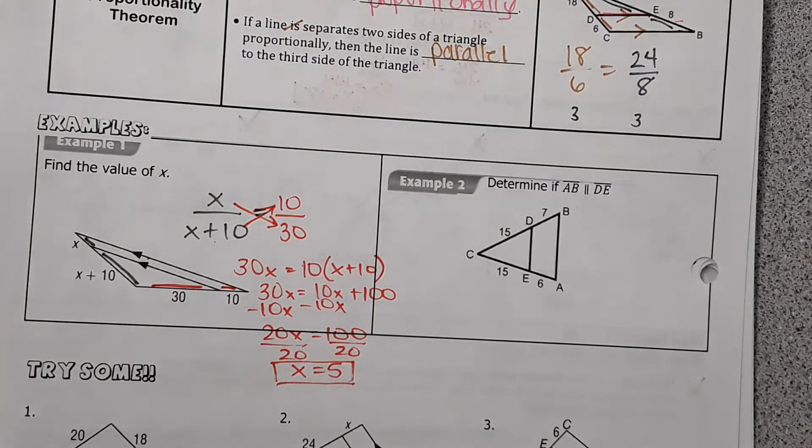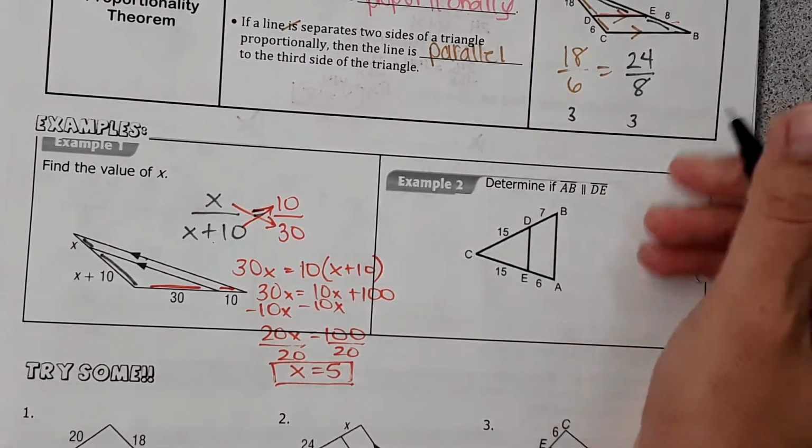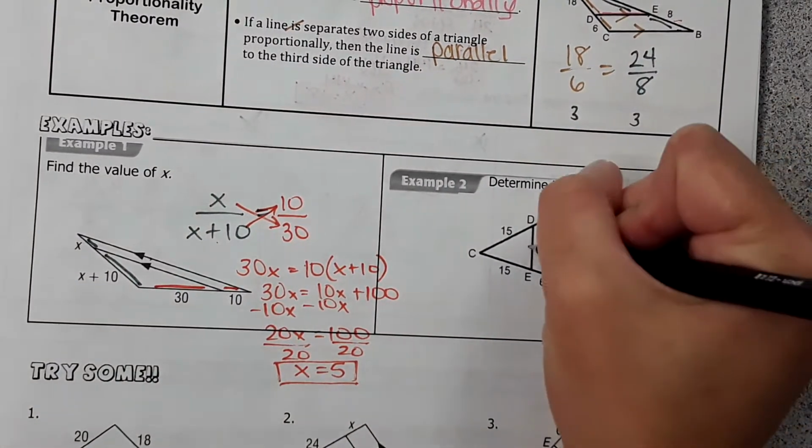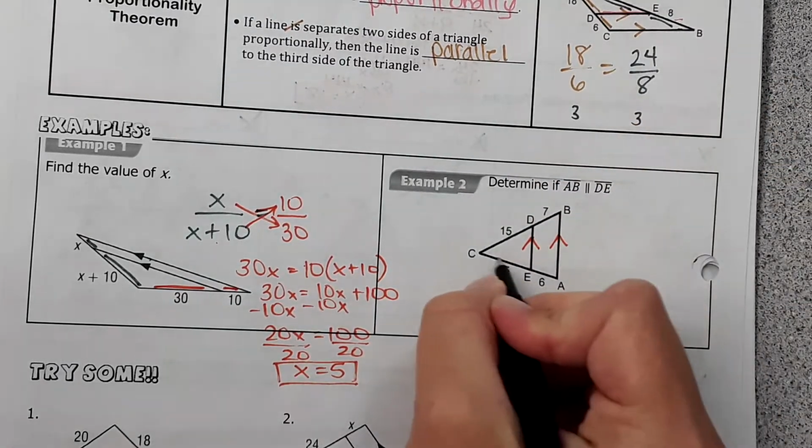Okay, example 2 wants us to determine if AB is parallel to DE. So it wants to know if this line is parallel to DE. If it is parallel, then the ratios here will be equivalent.